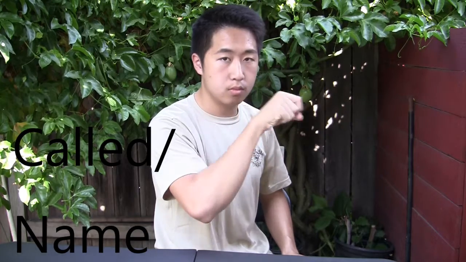So for call, I am opening my index finger while moving my hand forward slightly. This is not to be confused with the next word, which is talk, which is only the movement of the index finger. The word for a call can also be used for name. So when you ask people for your name, this represents name.